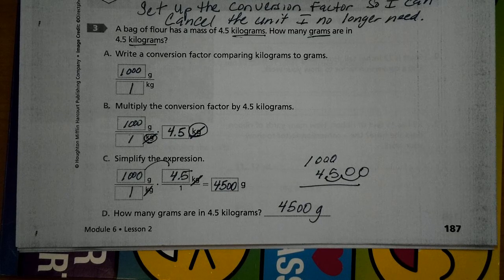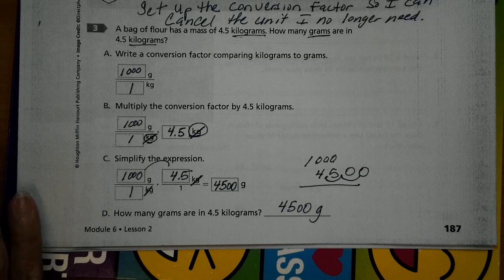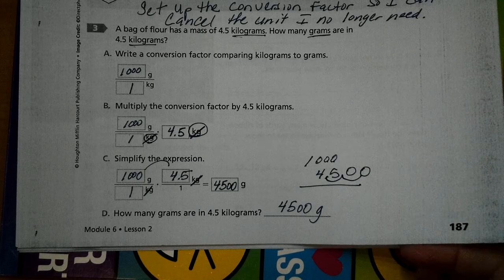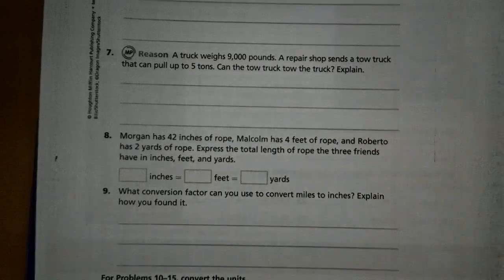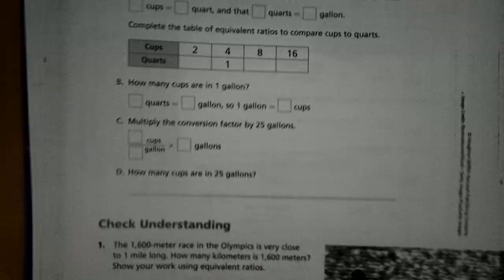All right, let me know when I can move on. I finished. You're good? Peyton, you're good? Yeah, I finished. Okay, awesome. All right, so number 4.